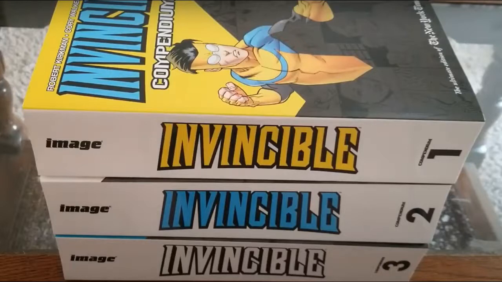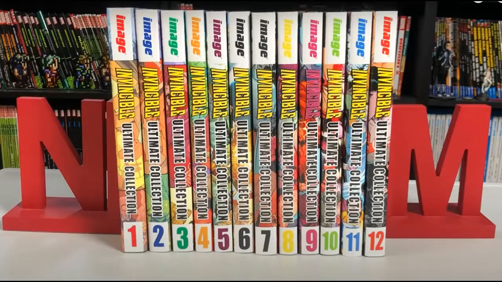However, that does leave two types of physical collection left to discuss. These are the Ultimate Editions. Here's a picture of them here. This isn't a picture from my collection. This is a picture from a video that I will link to in the next video's description, but I'm also going to do an overview next time.